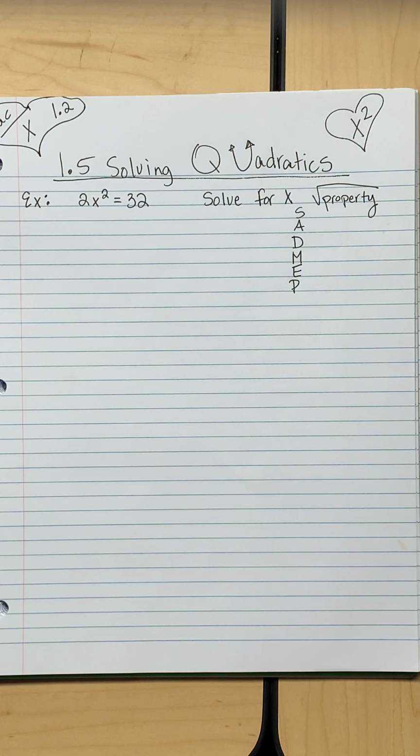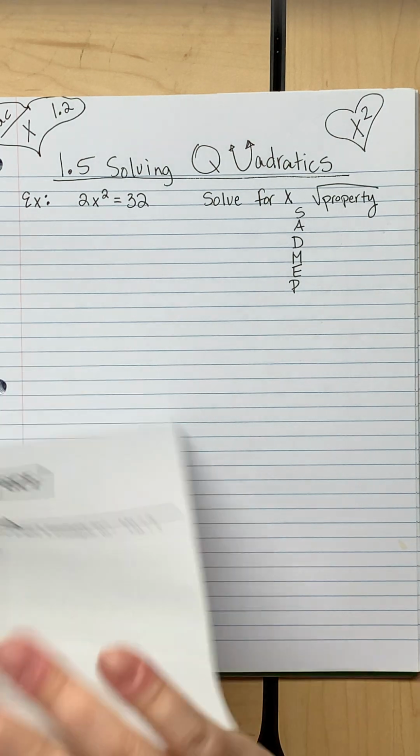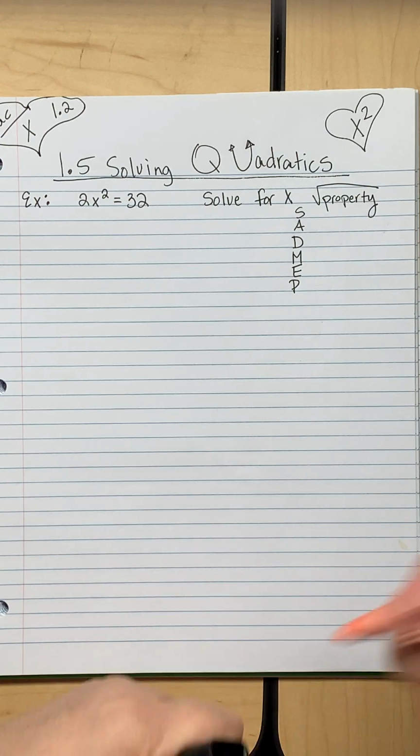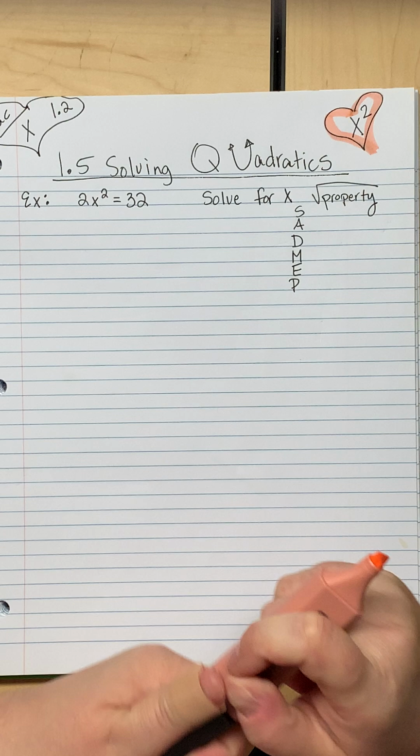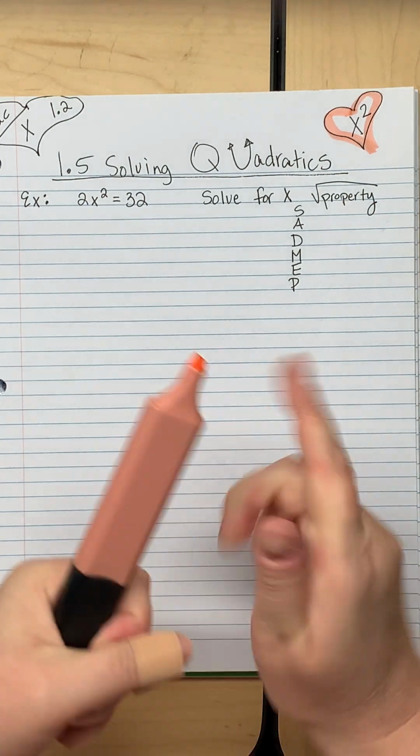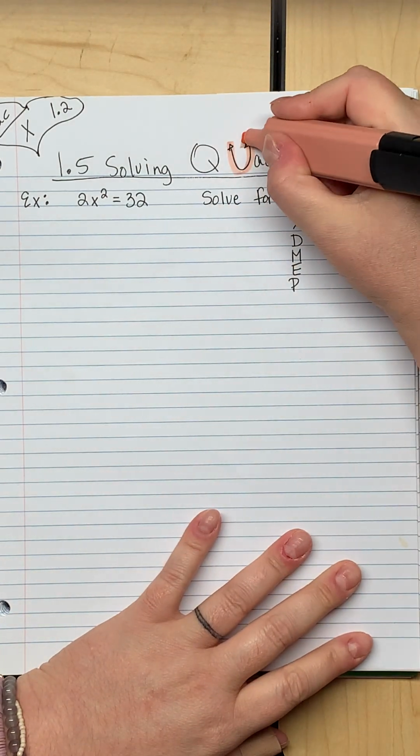Let's see here. This is for 1.5 notes, solving quadratics. And quadratics are equations that have this little x squared sucker. And quadratics, also, when you graph them, they look like a U.